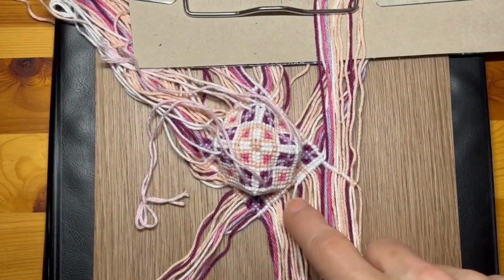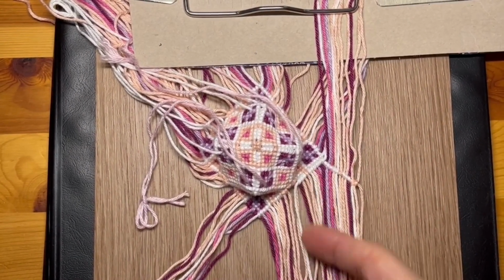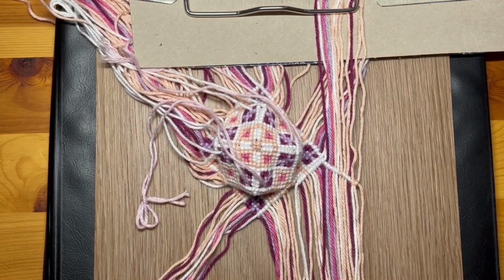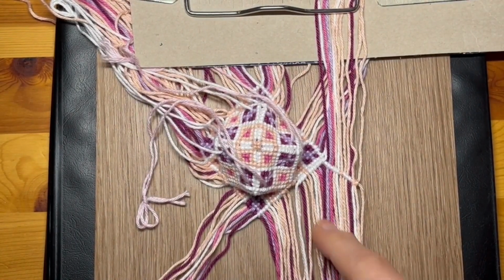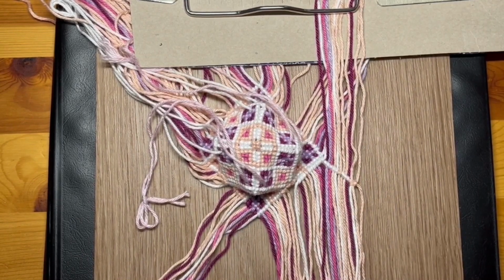So first rows are knotted again, and I already know that this will be attached to this one, so I'm leaving out the last row on the bottom edge. So I'll be knotting this one.